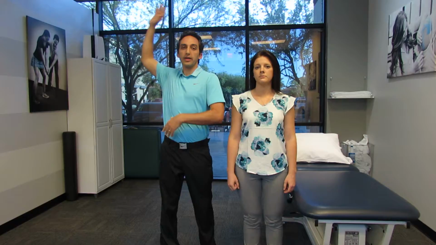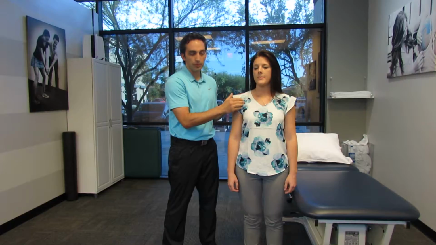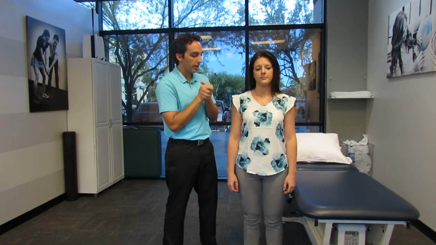In volleyball, specifically, Sarah's a volleyball player, so she's going up to hit a ball or spike a ball or block it. She may not have the range of motion necessary to do those movements because that space has been narrowed down and shortened.